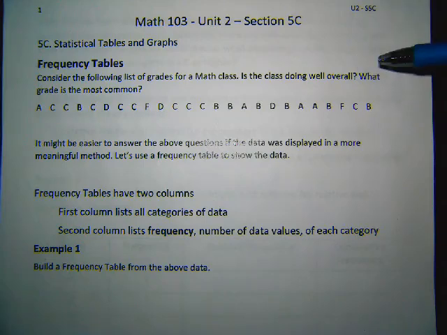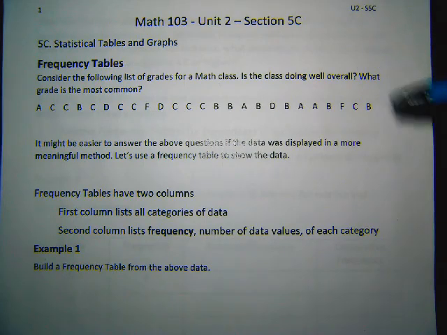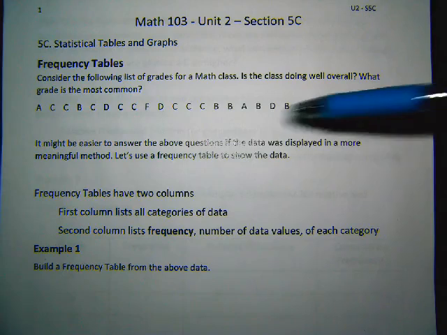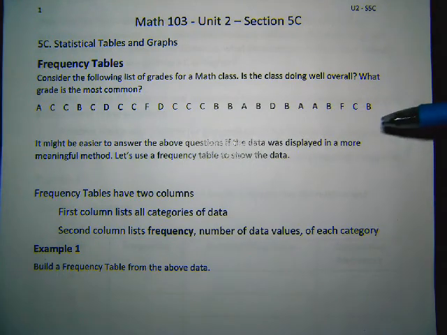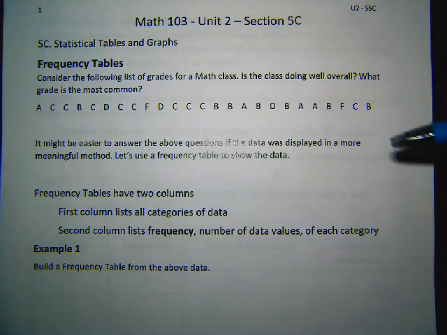They want to know, is the class doing well overall? What grade is most common? And you can figure that out. If you look long enough at here, you can kind of see what grades are more common. You can see overall kind of how the class is doing, but it's not that easy. You have to do maybe a bit of counting and figuring things out. So it might be easier if the data is displayed in a more meaningful method. So let's use a frequency table to show the data.